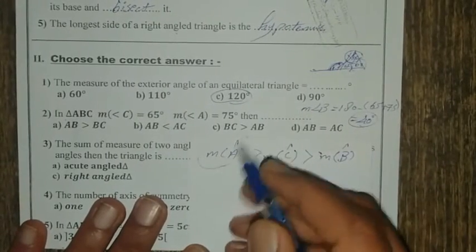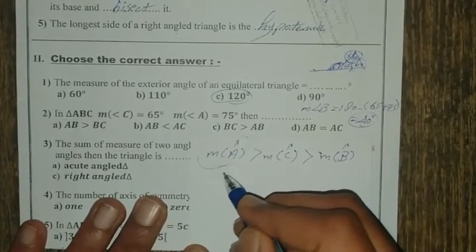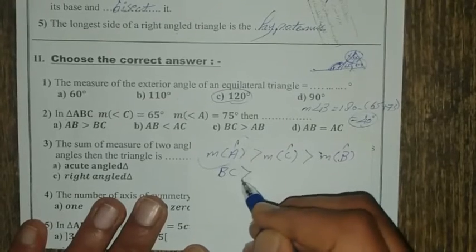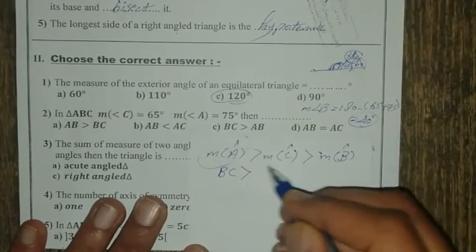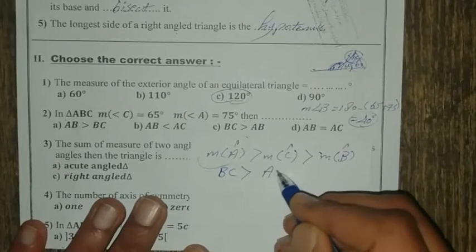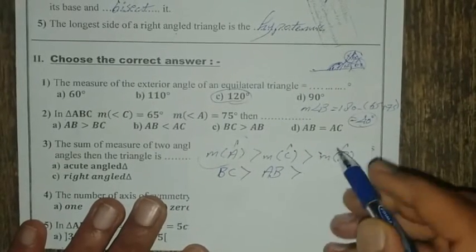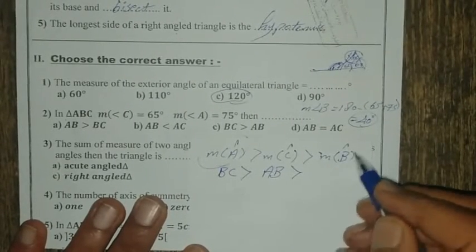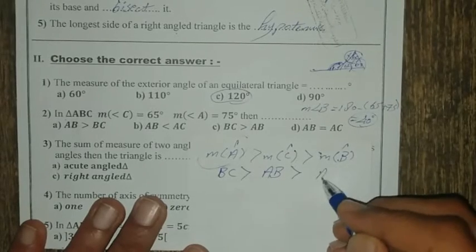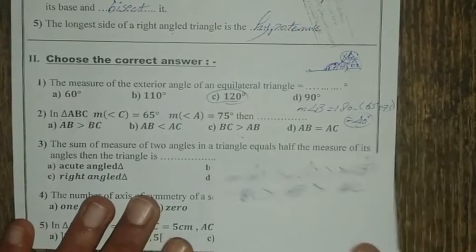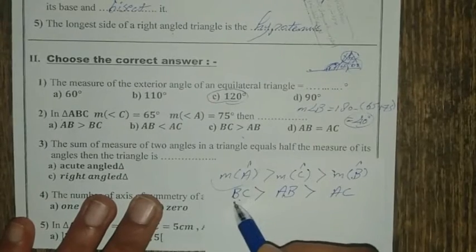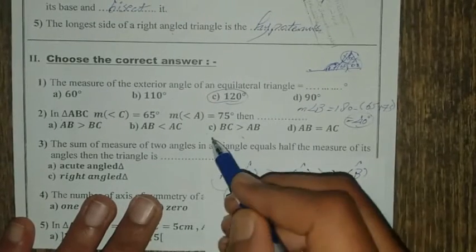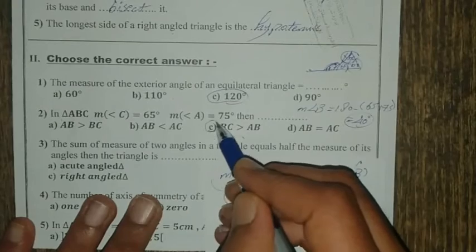So the side opposite to angle A, which is BC, is greater than the side opposite to angle C, which is AB, is greater than the length of the side opposite to angle B, which is AC. We have BC greater than AB, which is choice C.